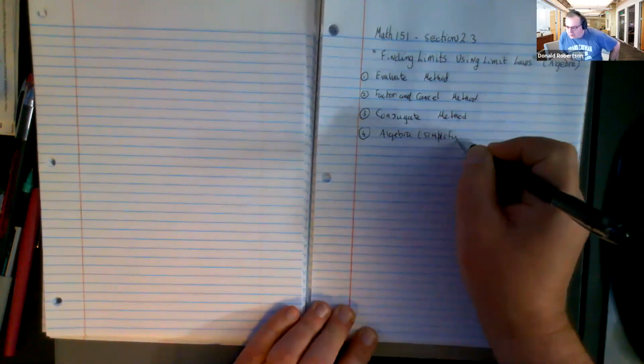Can't really remember what the fourth one is. So the fourth one is basically just algebra, isn't it? Simplify. It doesn't really have a name because it's the catch-all for anything that doesn't fall into the first three categories. Essentially you find some technique in algebra to simplify the fraction, hopefully get some cancelling and get your answers.